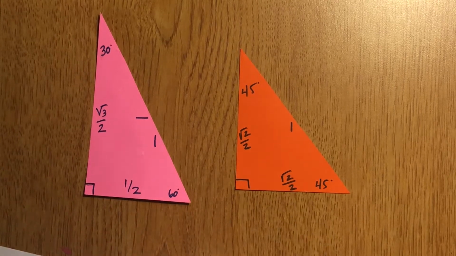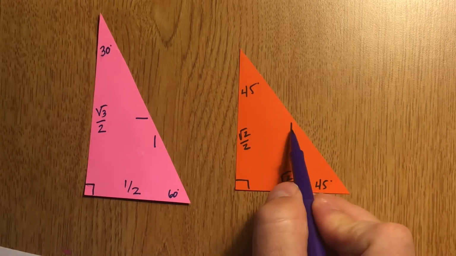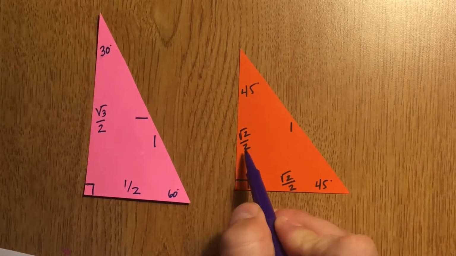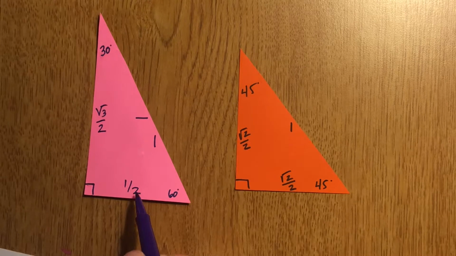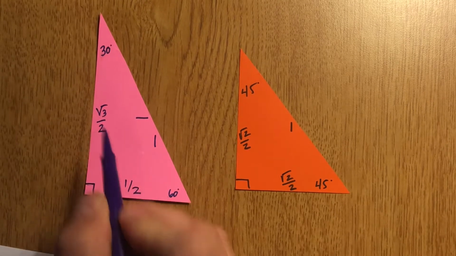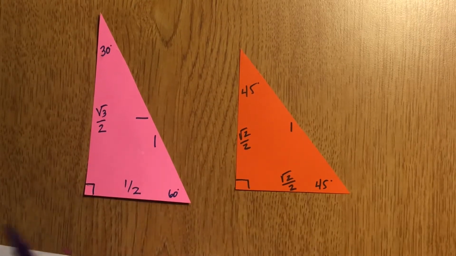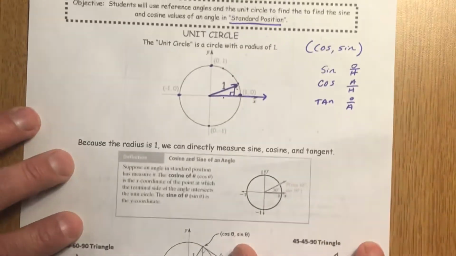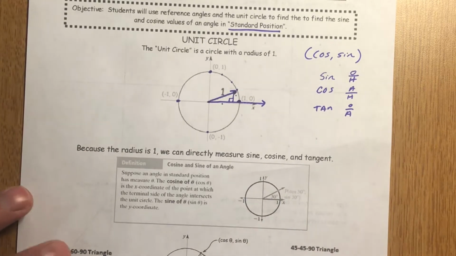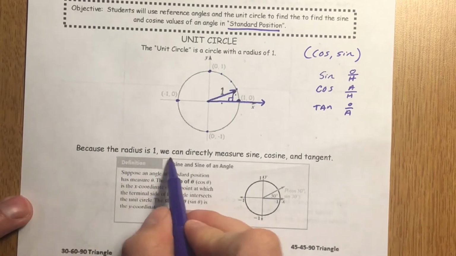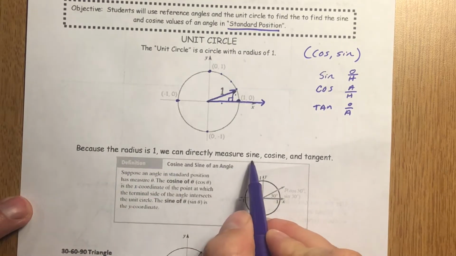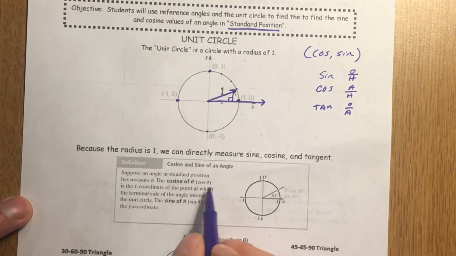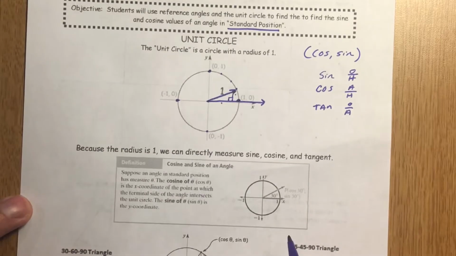With the unit circle, you're going to see 1, root 2 over 2, 1/2, and root 3 over 2 many, many times. They're going to repeat, and you're going to see the pattern and become familiar with it. We're going to use those special right triangles. Because the radius is 1, we can directly measure the sine, cosine, tangent. You can read through this; you have these notes on Schoology.